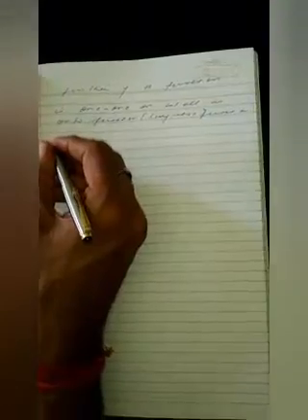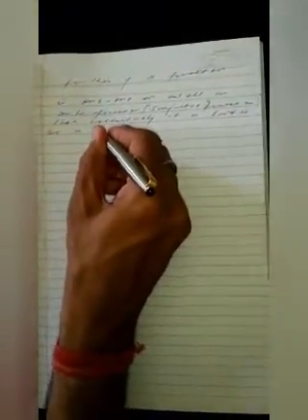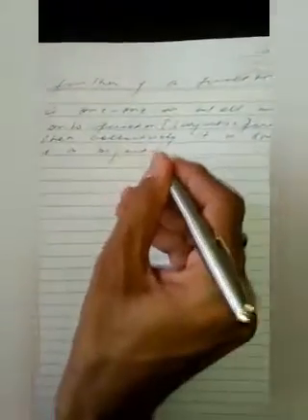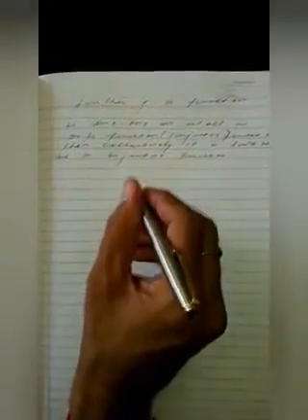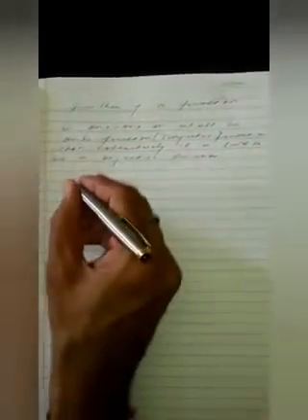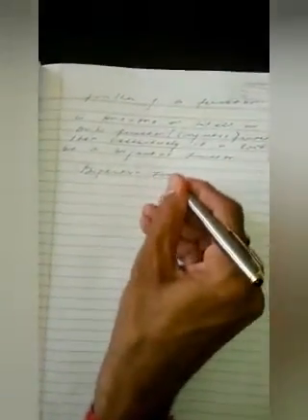If a function is 1-1 as well as onto, that is surjective, then collectively it is said to be a bijective function. And basically, bijective functions are invertible functions.